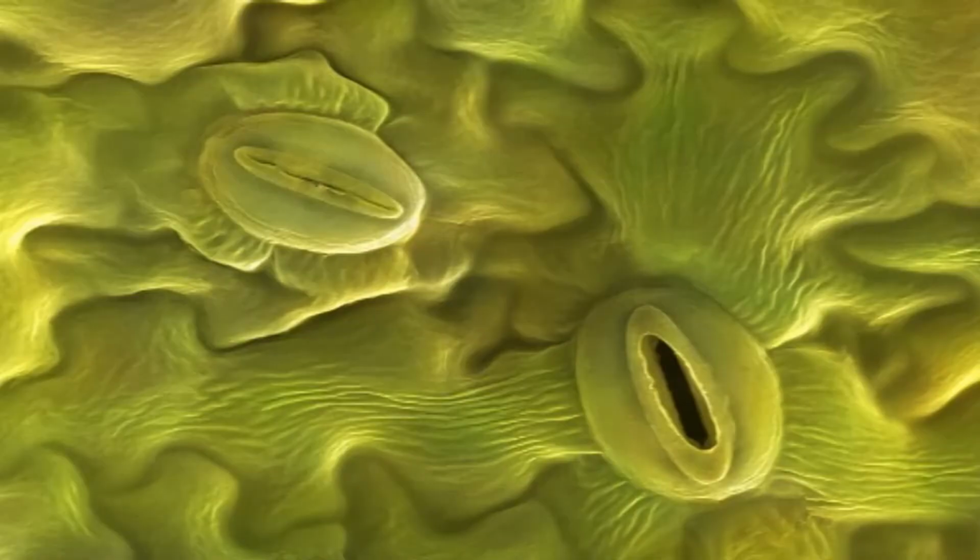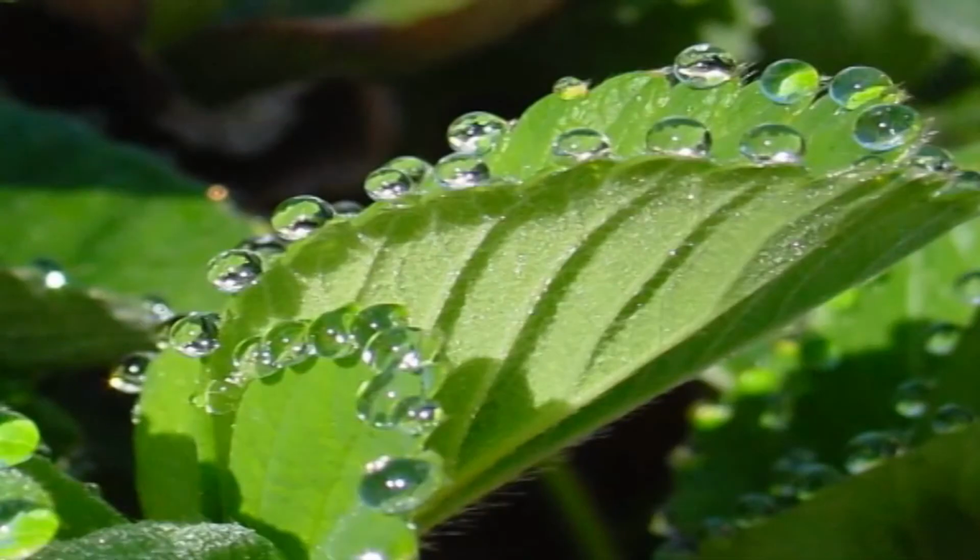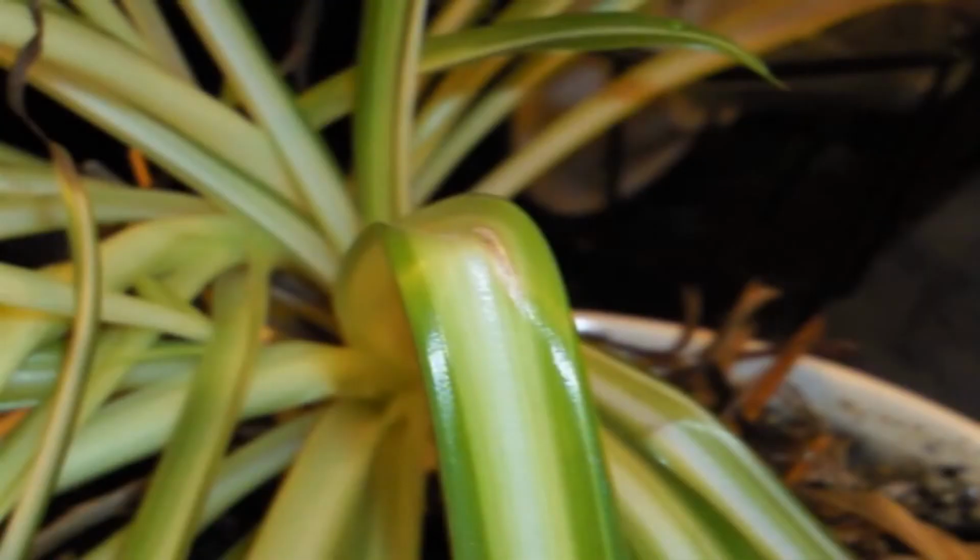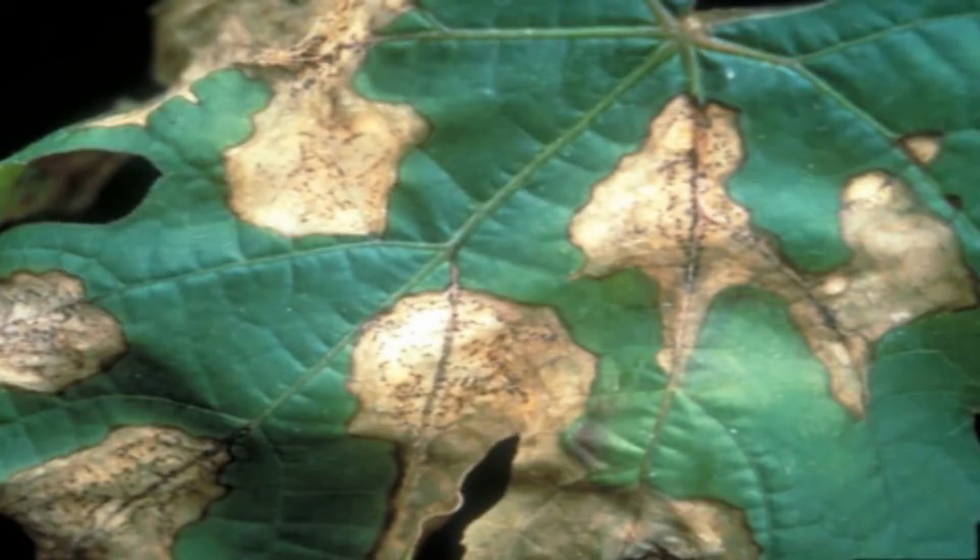Entry through natural openings. Natural openings such as stomata, lenticels and hydathodes serve as an avenue for the entry of the plant pathogen. Entry through artificial openings. Artificial openings result from wounds, trauma or lesions, etc.